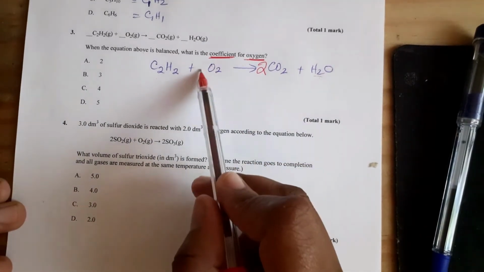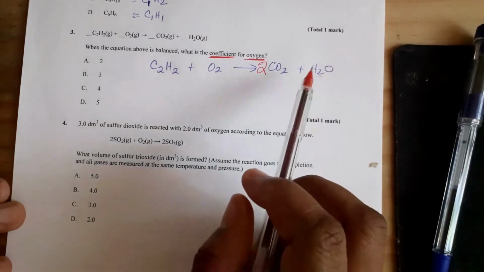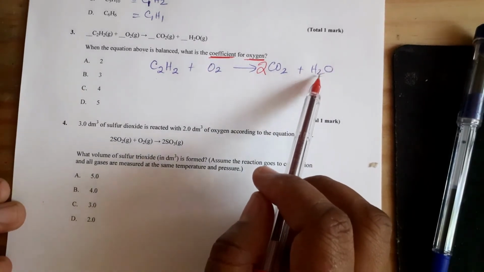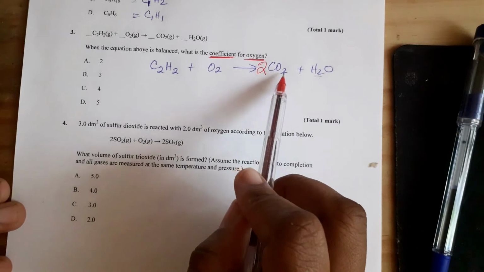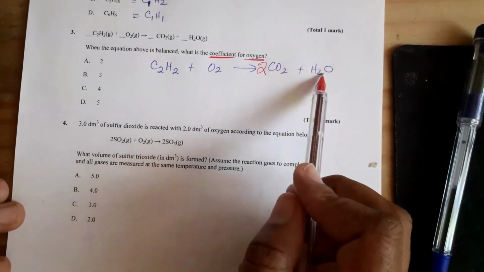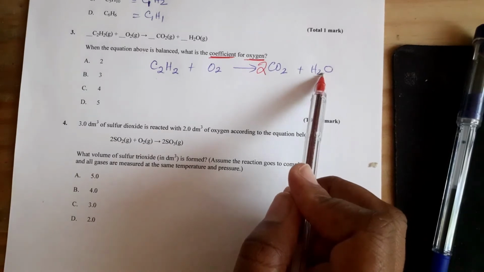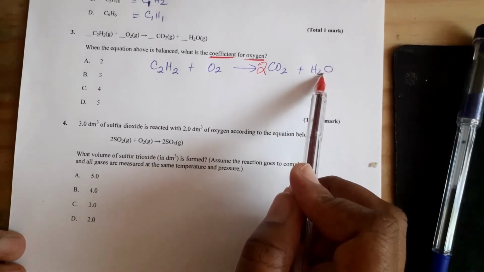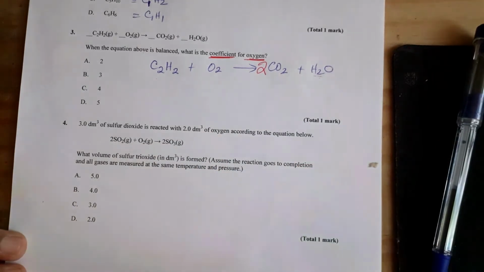Now I've come to the oxygen, which I've deliberately left until the last, and that's because, as I've stated before, the oxygen is in 2 different compounds, so it will present a little bit of an issue if you started balancing the equation with oxygen initially.